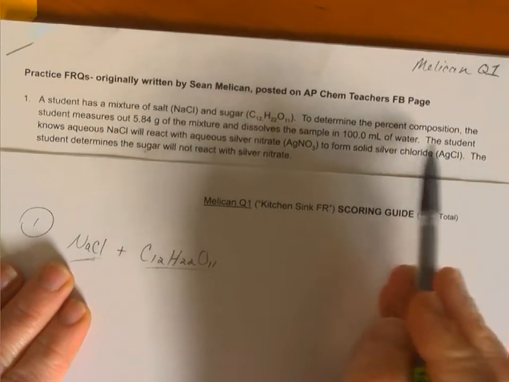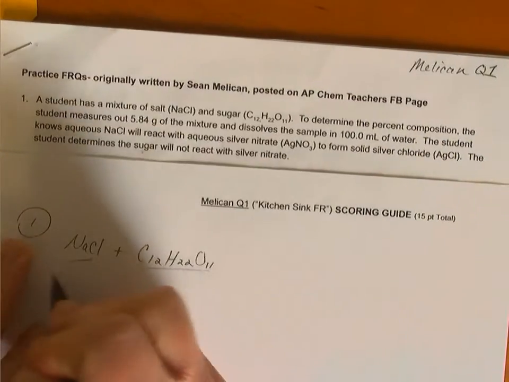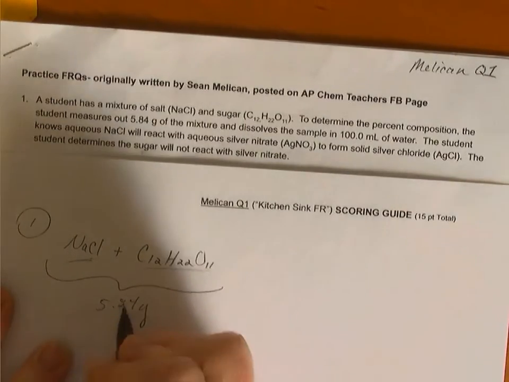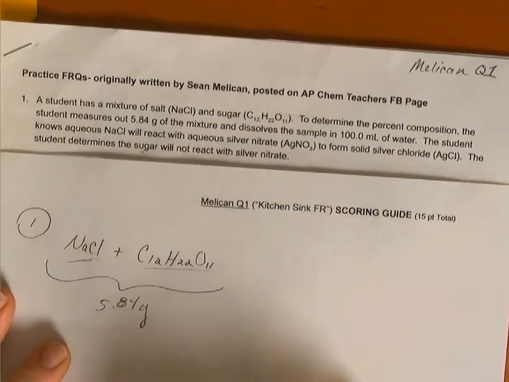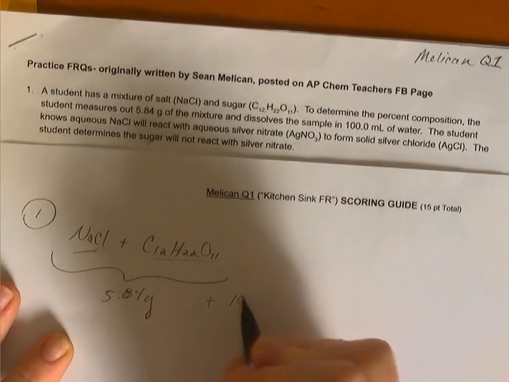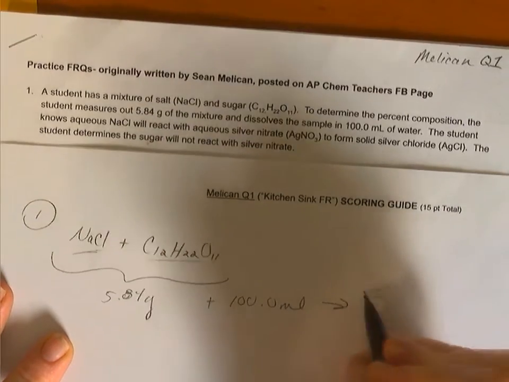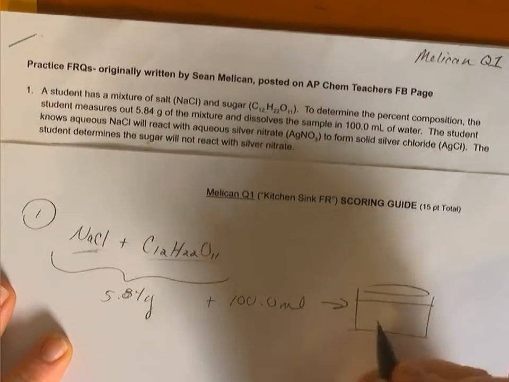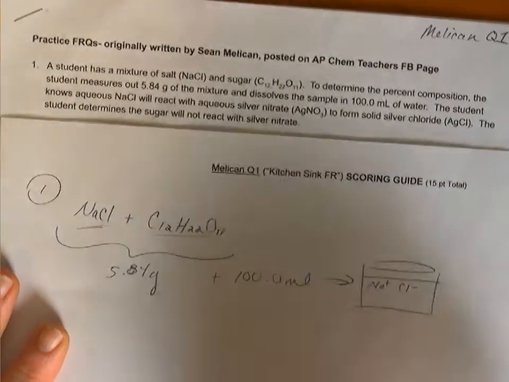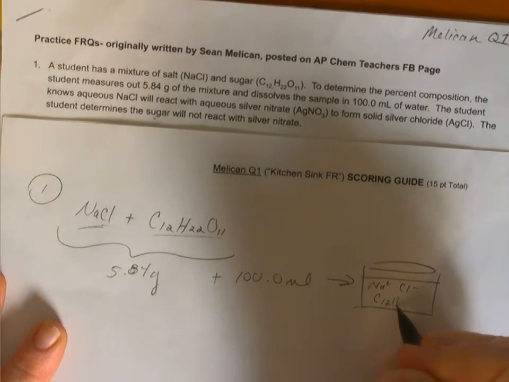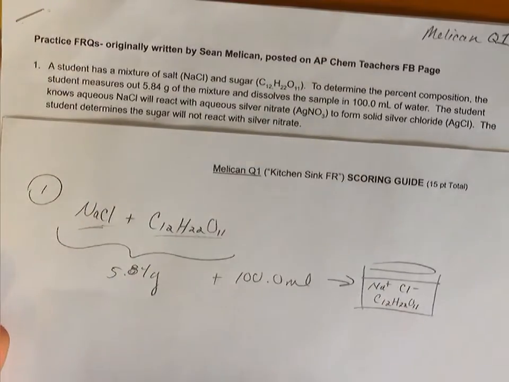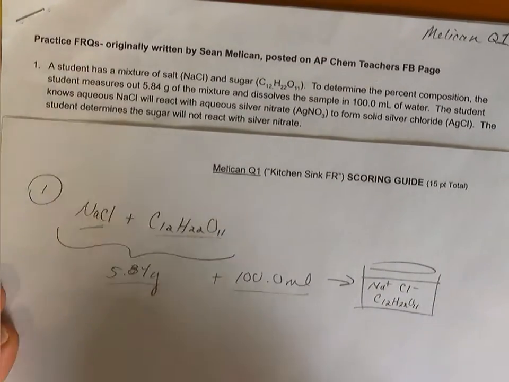Okay, to determine the percent composition, the student measures out 5.84 grams of this mixture. So this has both compounds in it, and then dissolves. Okay, I know both of those are soluble in 100 milliliters of water. So I have a solution. Now I know that my sodium ion and chloride ion will dissociate. That's what ionic compounds do, but my sucrose will not. All right, but this will be clear and colorless, completely soluble, especially that small amount in that amount of water.